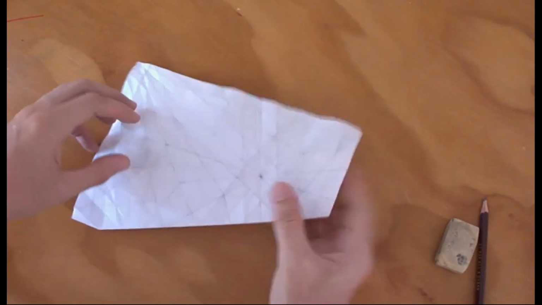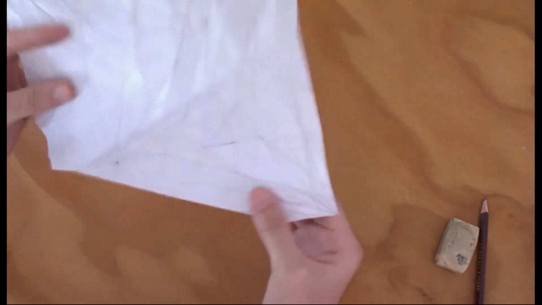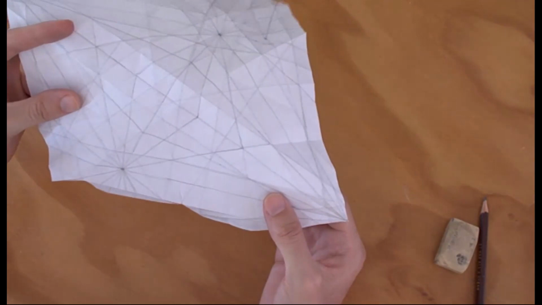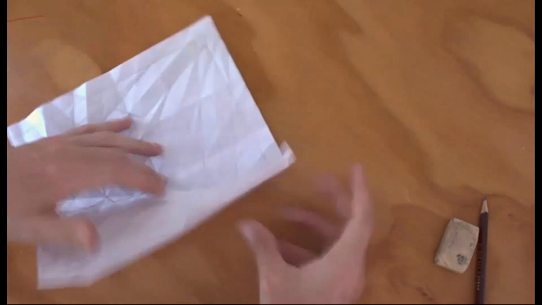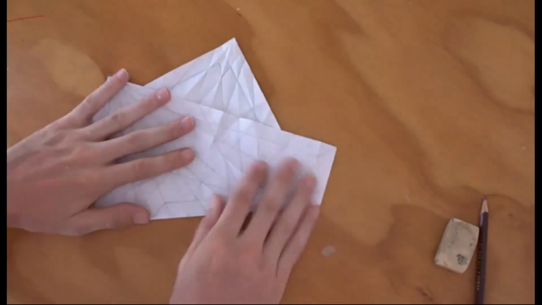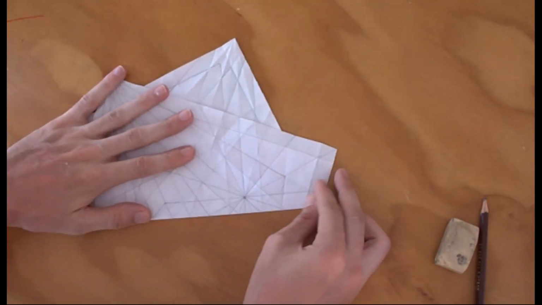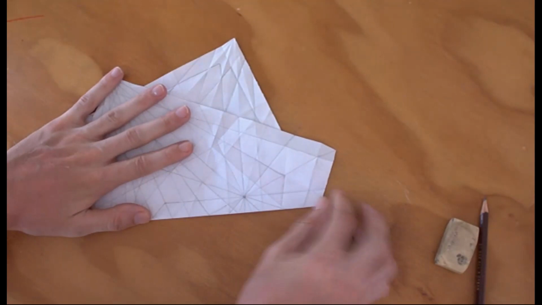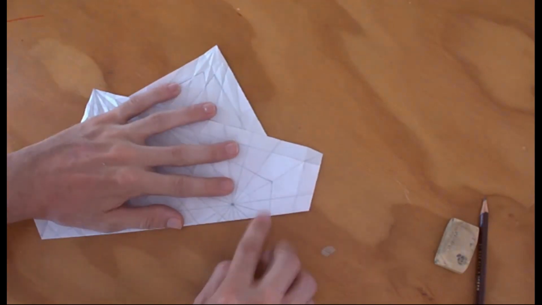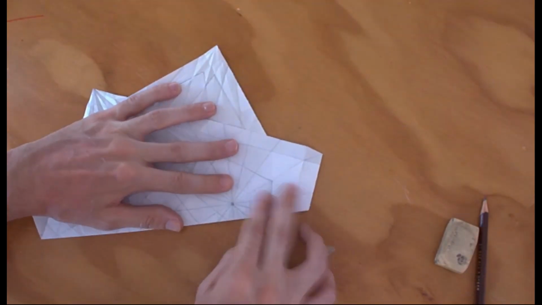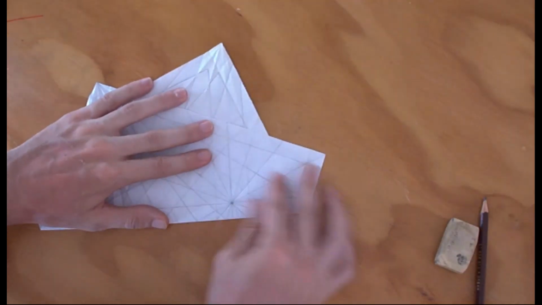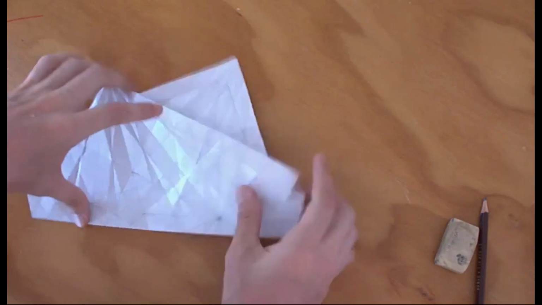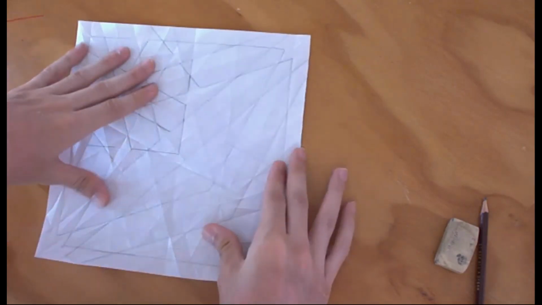I am finding that it's very useful to have the radial lines drawn in. Very useful indeed. Because then I can see when it's intersecting, when it's not, when I have to give a little more, when I have to take away at it. So definitely recommend it.